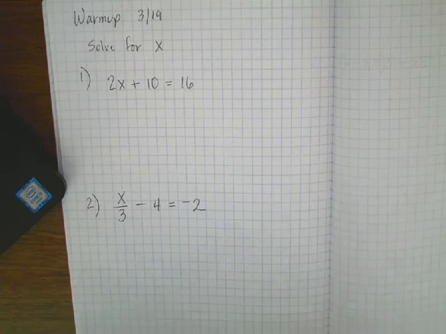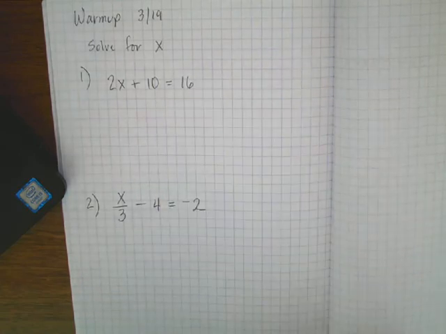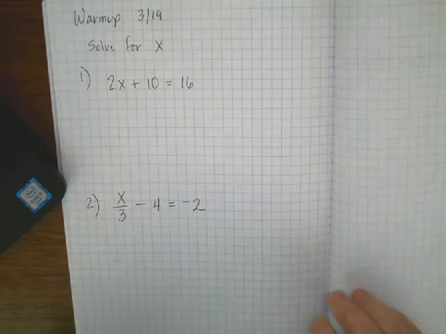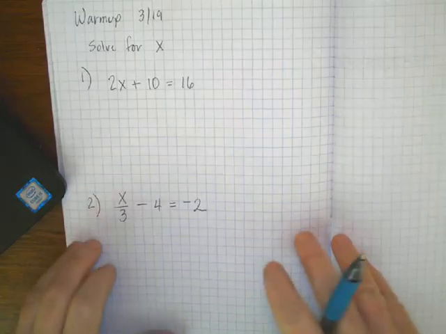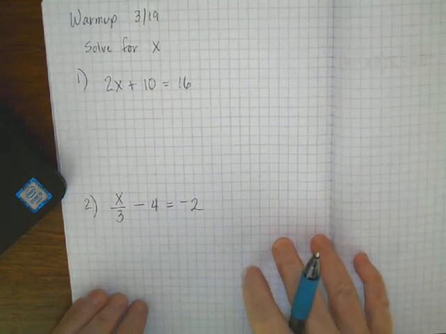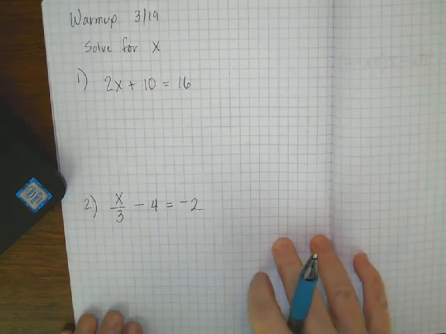Today, we're going to look at problems exactly like this, but we're going to learn a new method called the balance method. The balance method is what we've been doing when we have x on both sides of the equation, but now we're going to look at how we use the balance method to solve any equation.